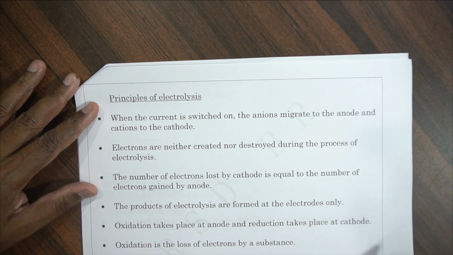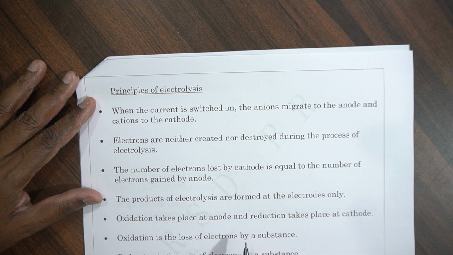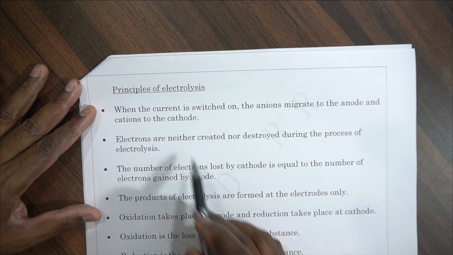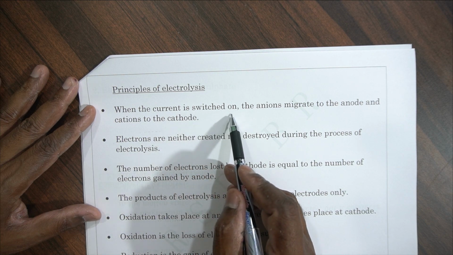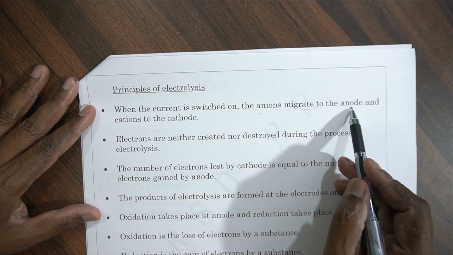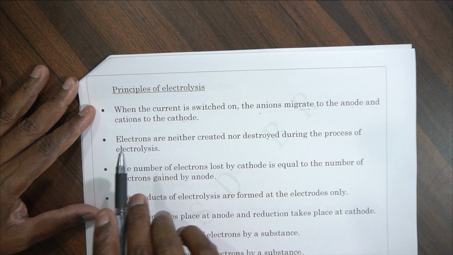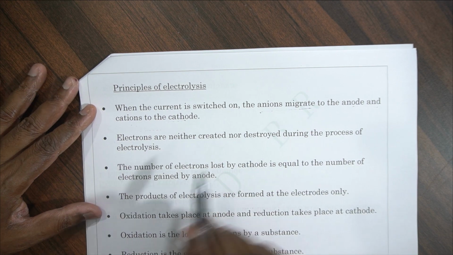Then principles of electrolysis. These things you have to know so that you will be able to answer questions. There may not be direct questions on this, but this concept you have to have in your mind. When the current is switched on, anions migrate to the anode and cations migrate to the cathode. This happens when current is switched on. When current is not switched on, nothing happens.